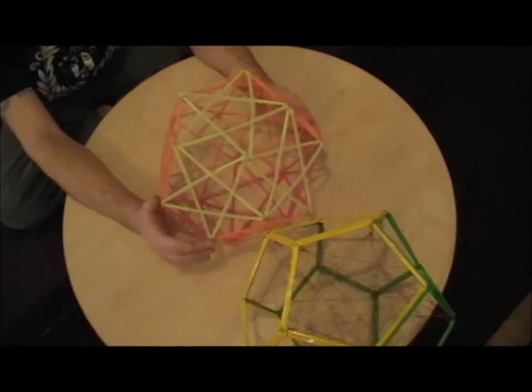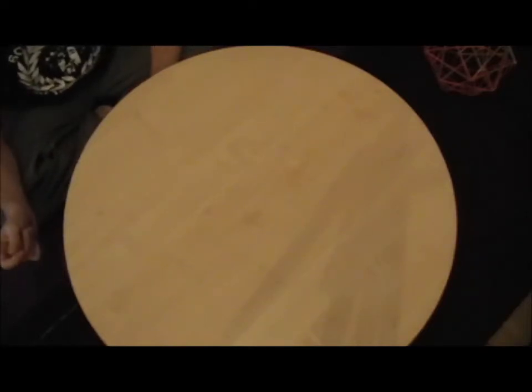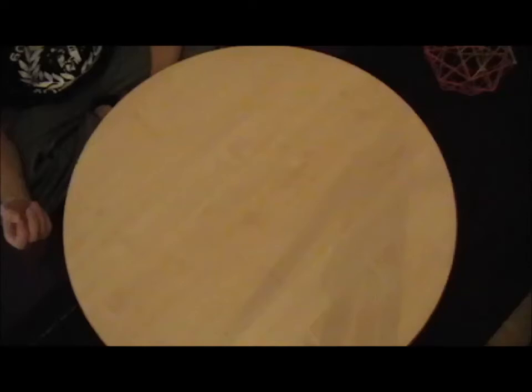I have shown you the 5 Platonic solids. I am now going to show you a different way of looking at these 5 objects, which is very important because I need to show you a 6th object.